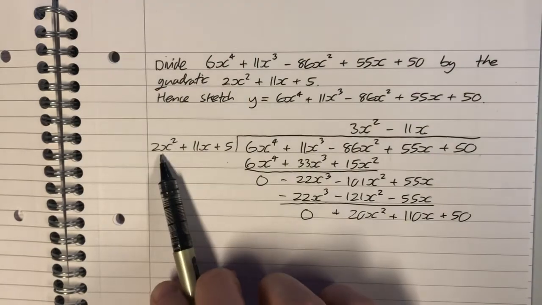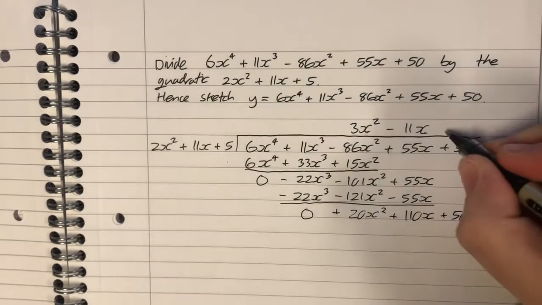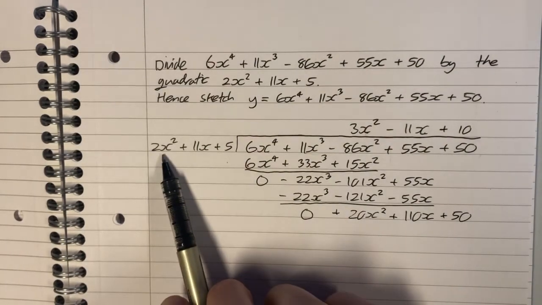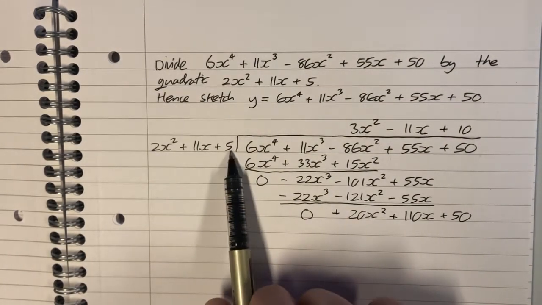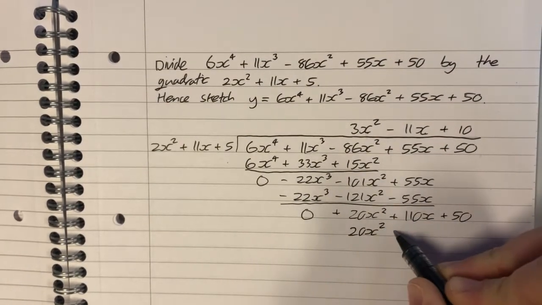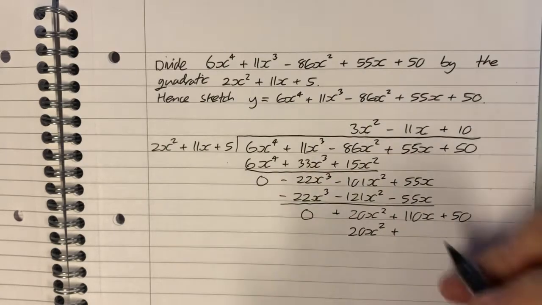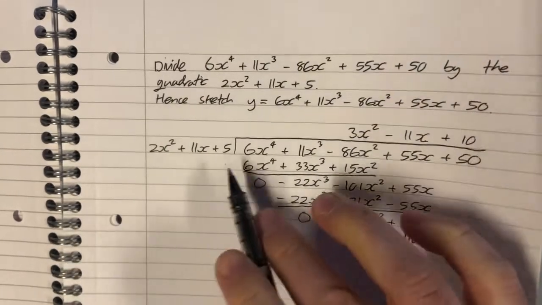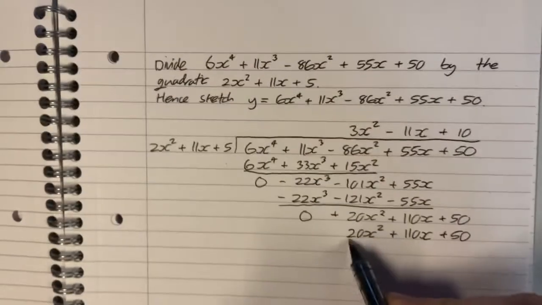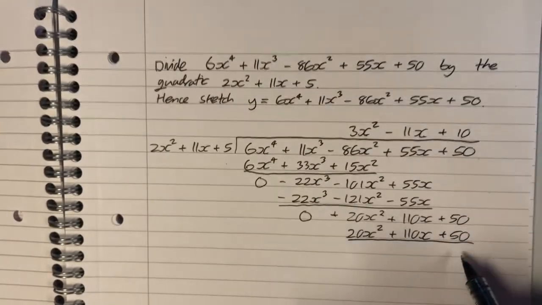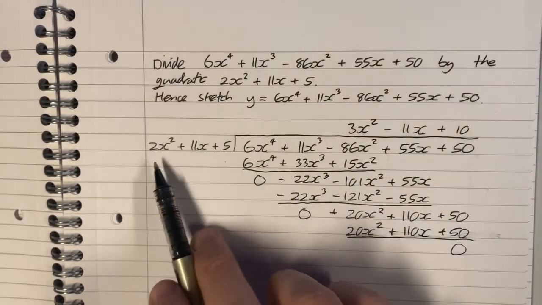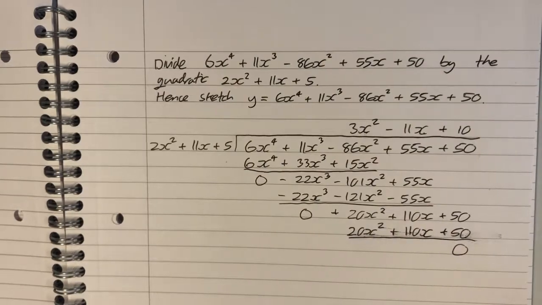Ask myself, what do I times by 2x squared to get to 20x squared? Well, it's going to be positive 10. And I finally multiply these three by the 10 to make sure there is no remainder and that I've done everything right. 11x times 10 is 110x. And 5 times 10 is 50. Subtract, and we can see that indeed those three terms disappear and I'm left with nothing. Perfect. So this quartic then can be written as a product of this quadratic and this quadratic.